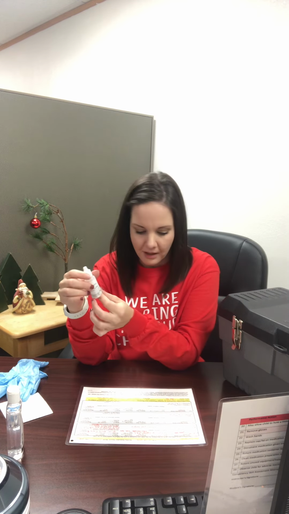So we'll do our second medication check. So we have our Okumycin eye drops for Joey Doe. We're going to instill 1 drop in the right eye every 4 hours while awake. Going to double check our medication administration record. And this is for Joey Doe.